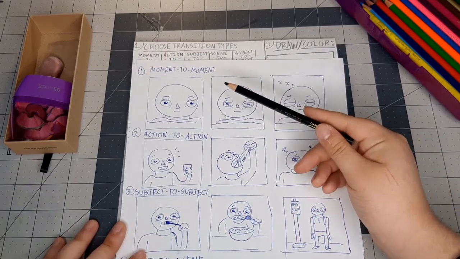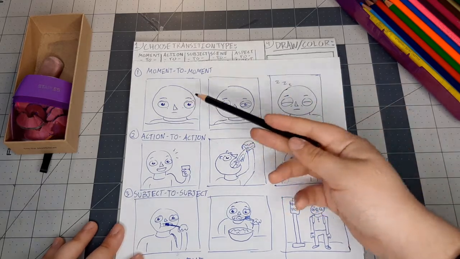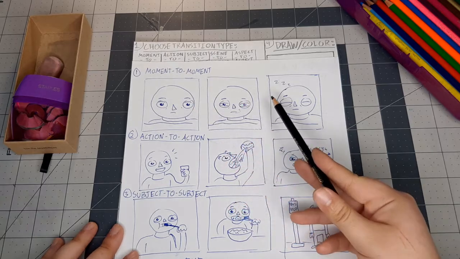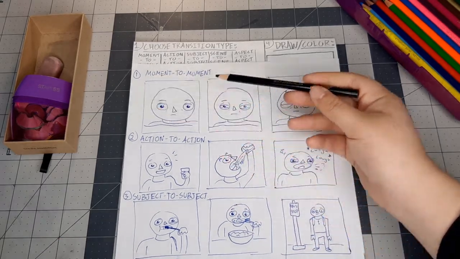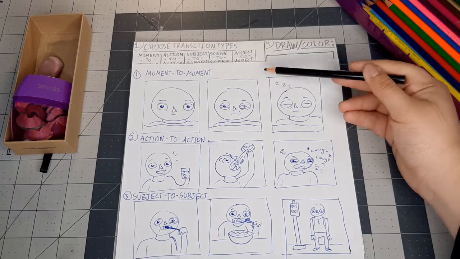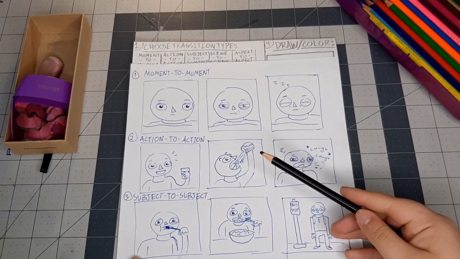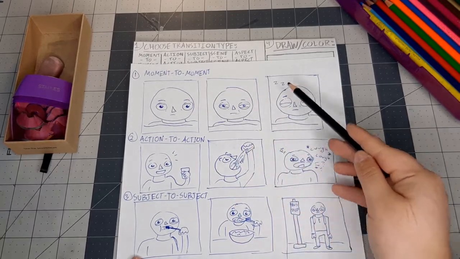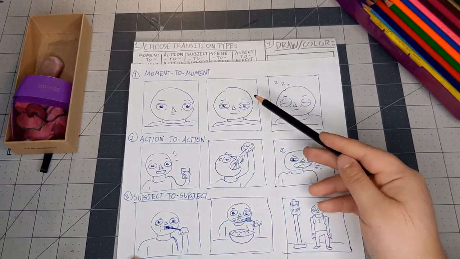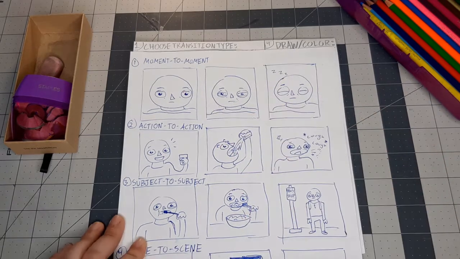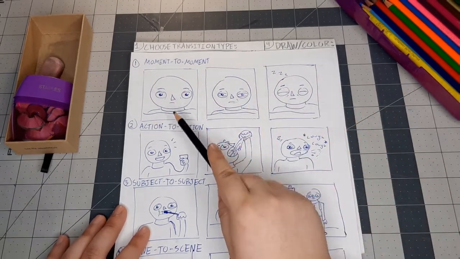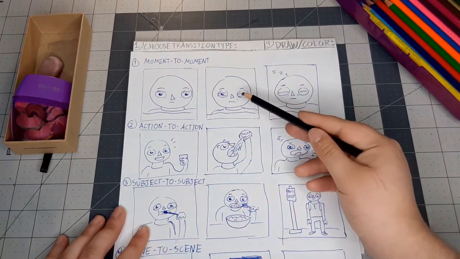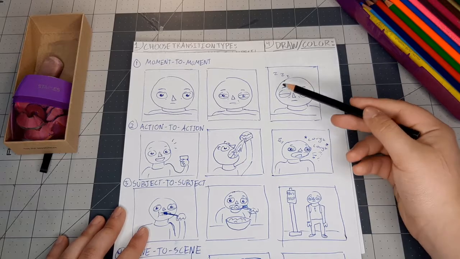Moment-to-moment transitions means that in between each panel an extremely small amount of time passes. So that means in between each panel, in what we call the gutter, in these empty spaces, the reader has to put less mental energy into figuring out what's happening in between each panel. This can last from 1 minute to 1 second. In this example where my character is falling asleep, in the first panel their eyes are open, then their eyes are slowly shutting, and then their eyes are closed and they're falling asleep.